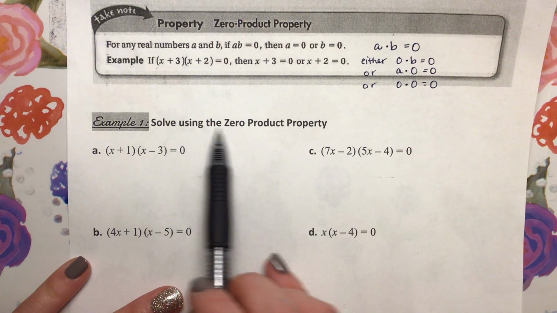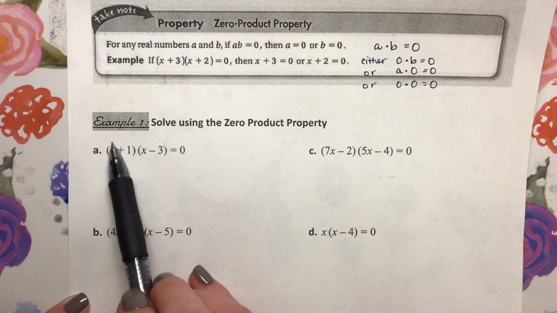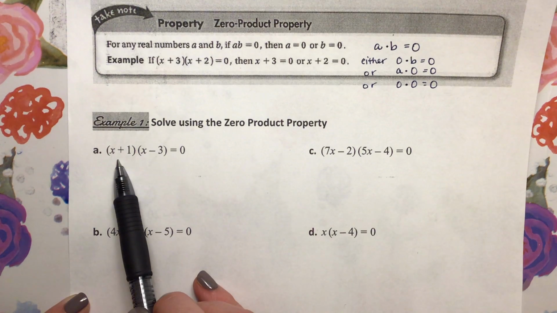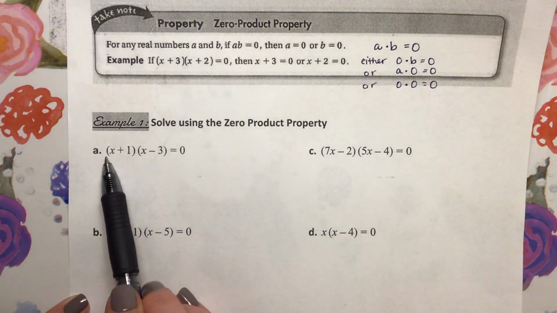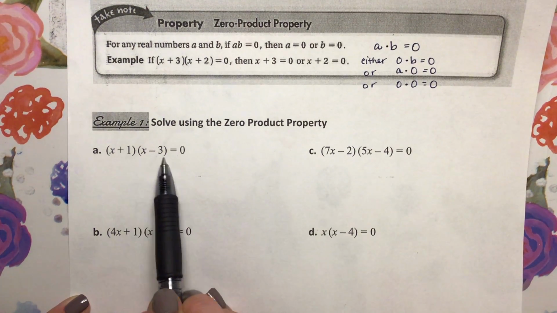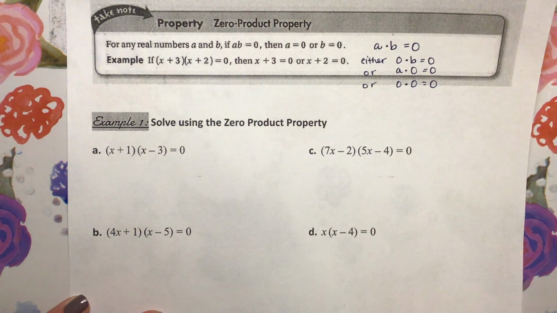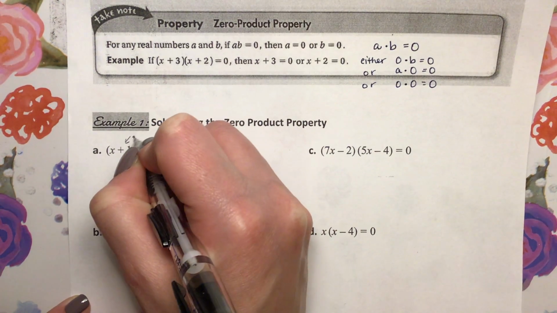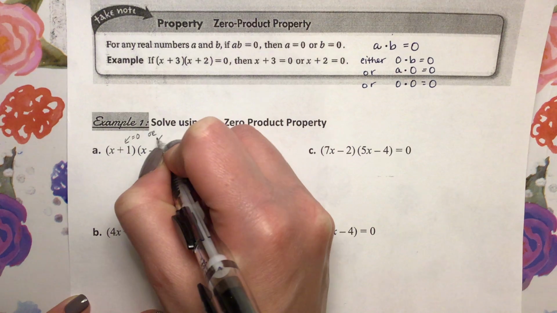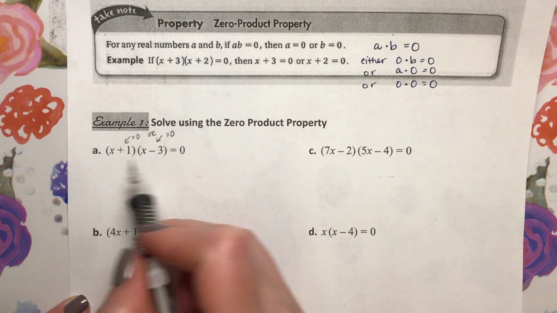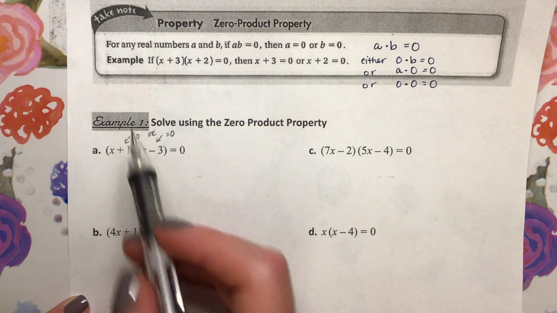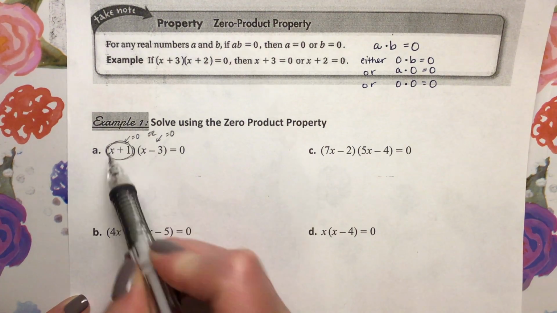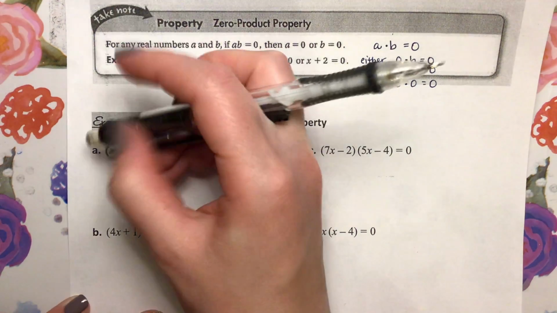We have solve using the zero product property. This whole expression, x plus 1, times x minus 3 is equal to 0. So this whole thing times this whole thing equals 0. One of these two things has to happen. Either this one equals 0 or this one equals 0. It's got to be one or the other. I guess it could be both. Well, how do we make those equal 0? How do I get this whole expression right here to equal 0?